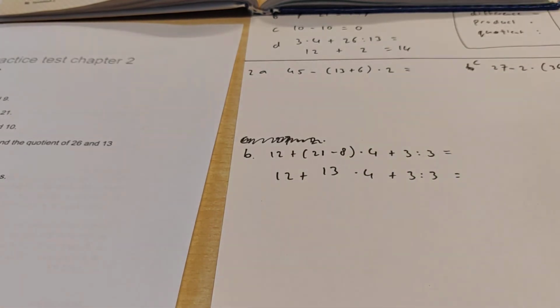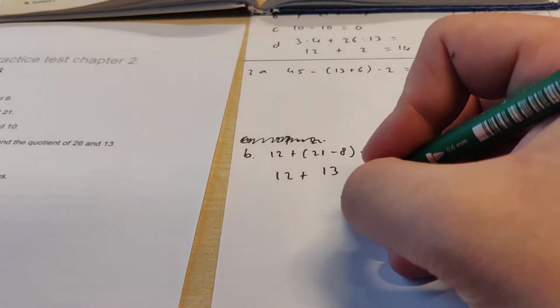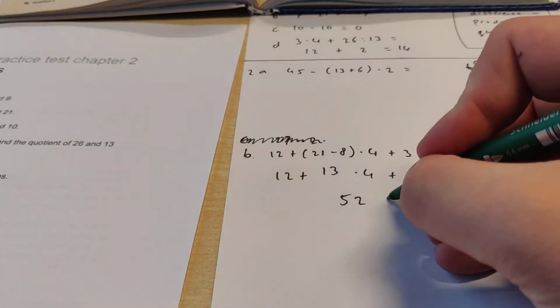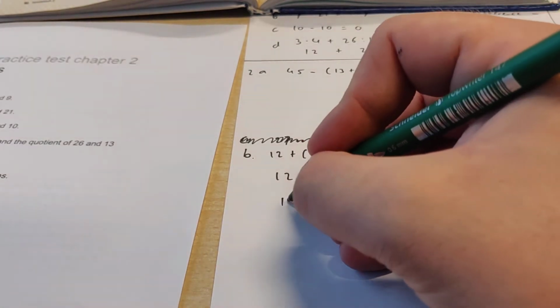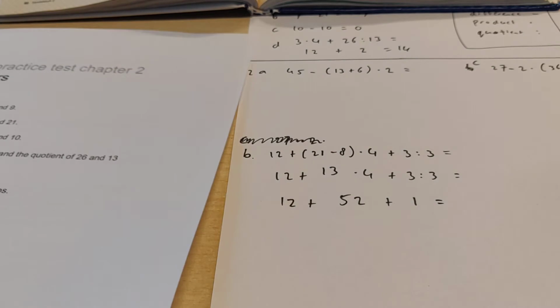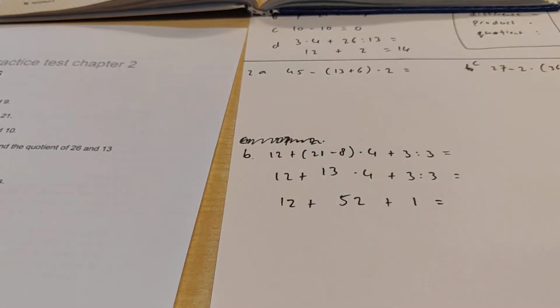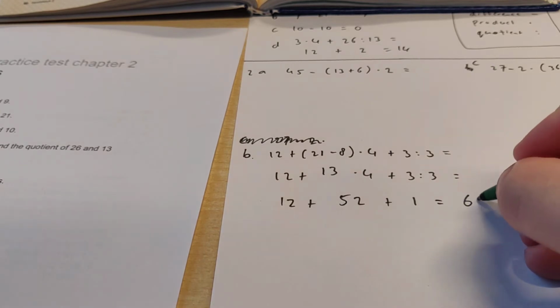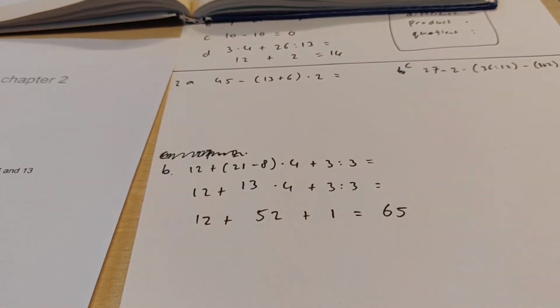So the brackets are done, and now we do times. So here I see 13 times 4. 13 times 4 is 52, and 3 divided by 3 is 1. And then I'm going to write down 12 plus over here. So now we have 12 plus 52 plus 1. Well, 12 plus 52 is 64. 64 plus 1 is 65. And that is the answer for exercise 2b.